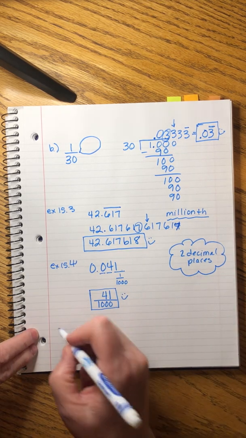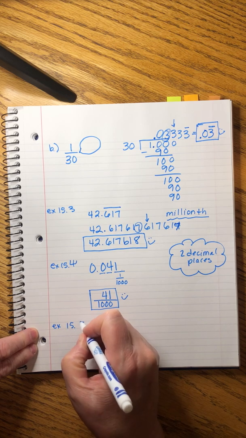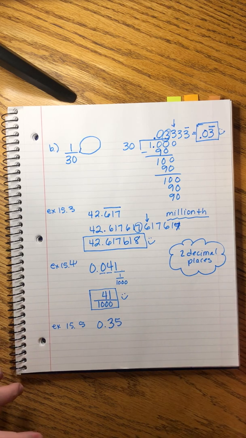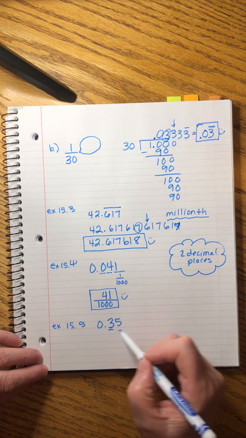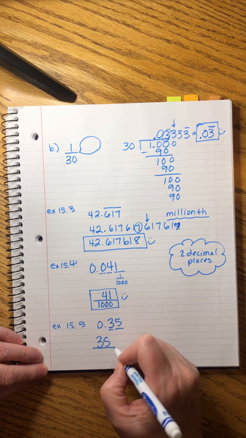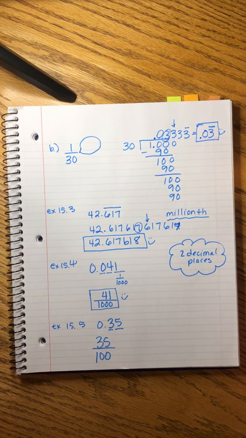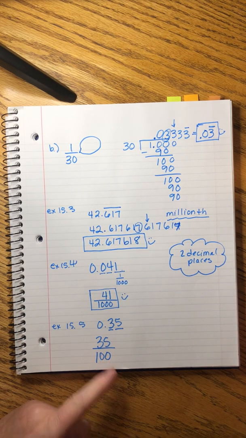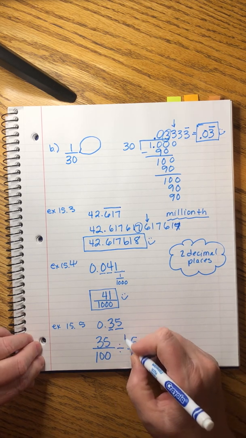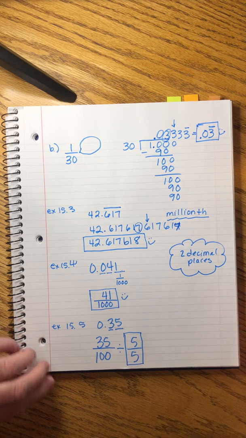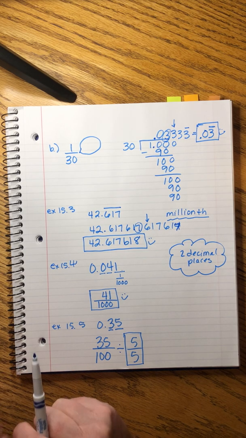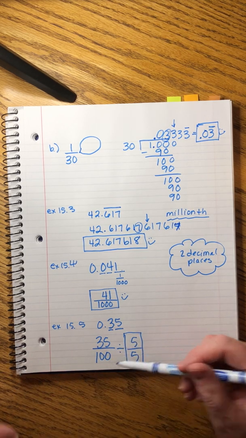All right, and here's the last problem of the lesson. Write 0.35 as a fraction. Again, we go, okay, tenth, hundredth. So it's going to be 35 over 100. But that can be reduced, can't it? Because 5 will fit into both of these. So let's divide top and bottom by 5. Right now, that's our best guess at the greatest common factor. We're not going to take the time to figure it out, but we're just going to use our best instincts. We just look at the two numbers and consider it.